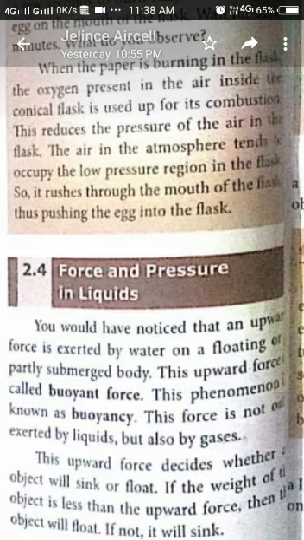When an object is immersed in a liquid like water, the weight of the object acts in the downward direction, and the liquid also exerts some upward force on the object. This upward force exerted by the liquid is called buoyant force. So what is buoyant force? The upward force exerted by the liquid. And this phenomenon is known as buoyancy.